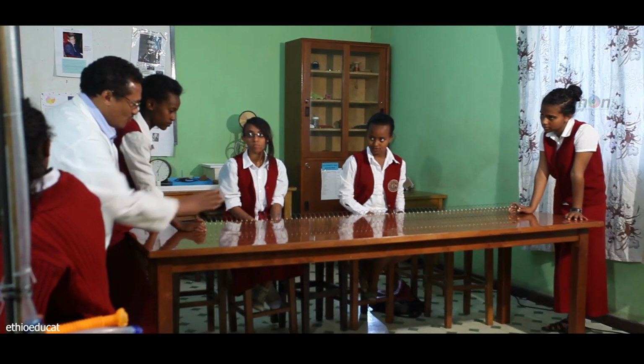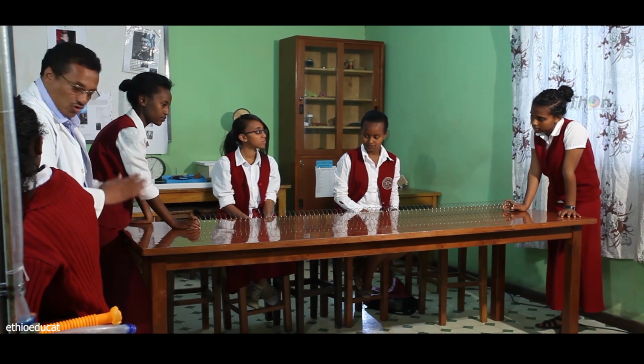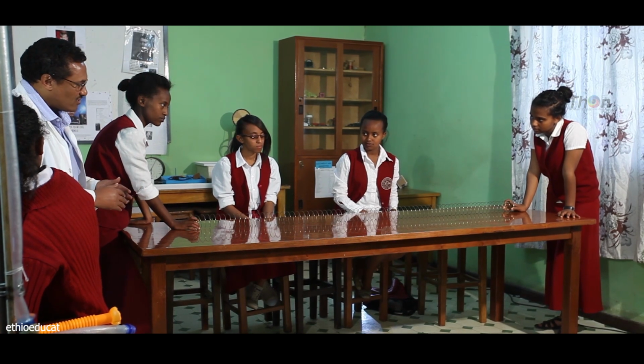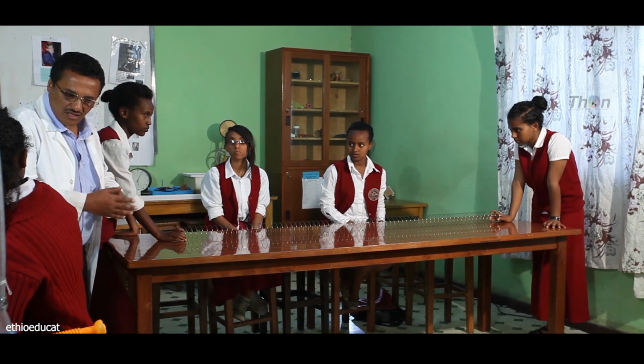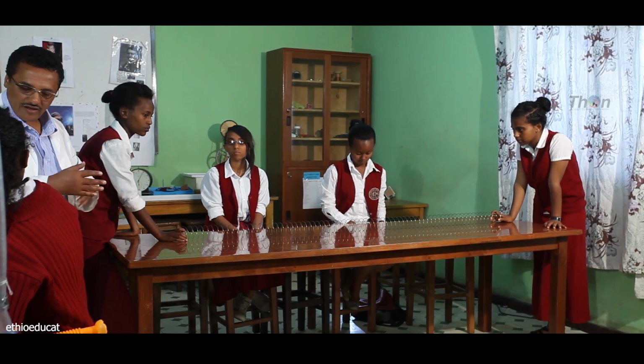Look, she disturbed it once and stopped. The disturbance propagates to the other end and is reflected back to her hand. Because this has a mass and there is friction, the reflection didn't last long.